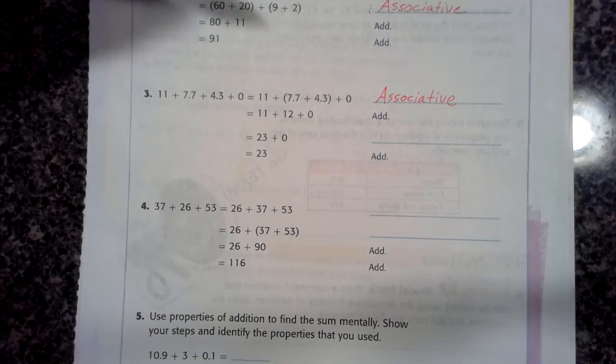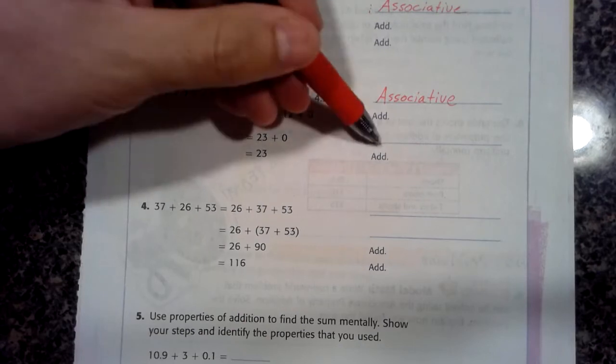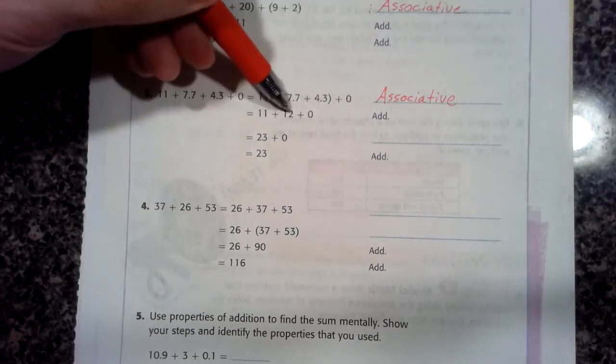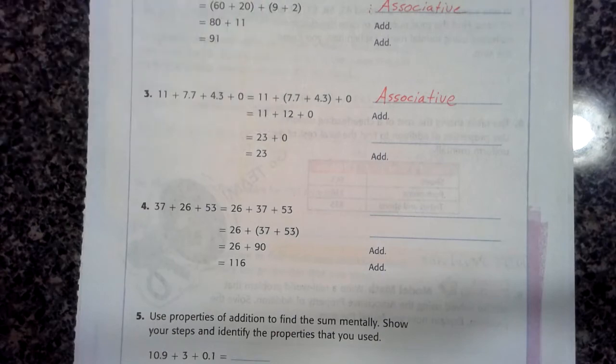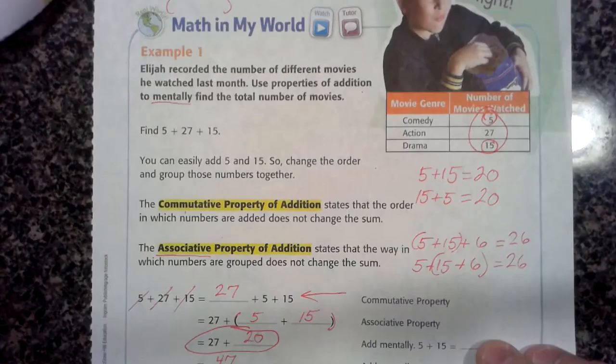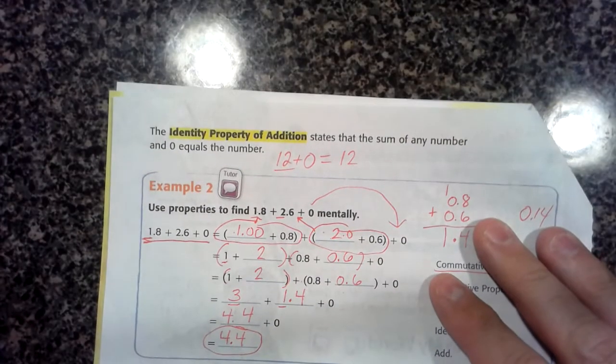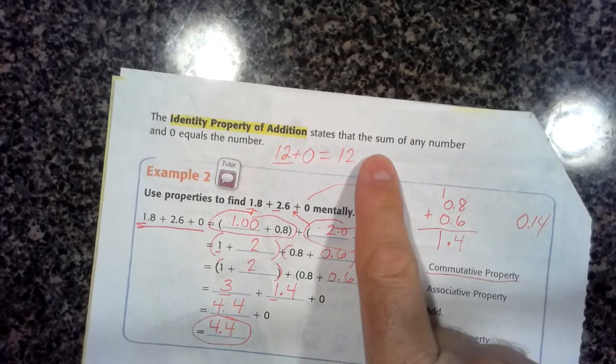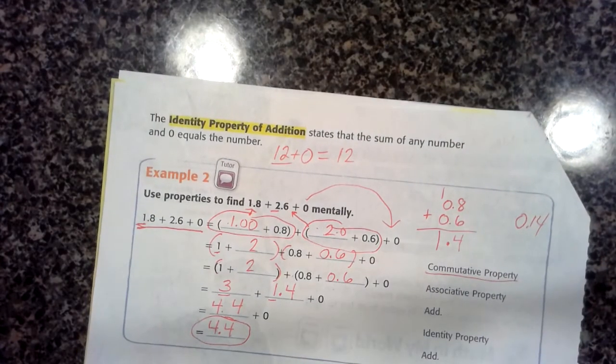All right. So now we get this one here. We got another blank. And it says 23 plus 0, because we have the 0. Well, I know that's 23, but what property was that? So we have to go back and look. And we say, well, those didn't have anything to do with 0. There was another one here. Identity property of addition. There it is. Look, anything plus or adding is the sum of 0.